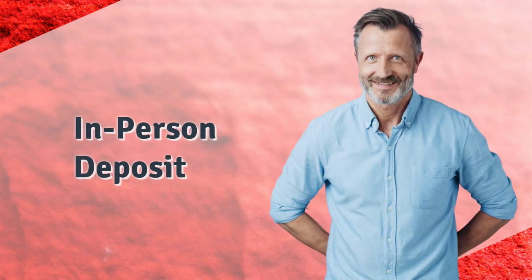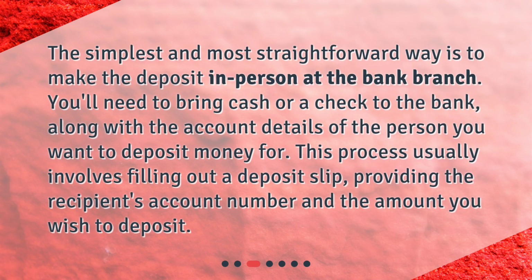In-person deposit. The simplest and most straightforward way is to make the deposit in person at the bank branch. You'll need to bring cash or a check to the bank, along with the account details of the person you want to deposit money for. This process usually involves filling out a deposit slip, providing the recipient's account number and the amount you wish to deposit.